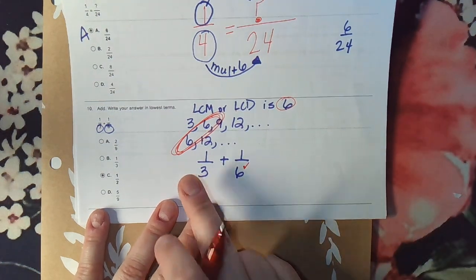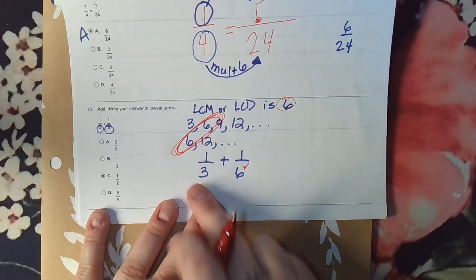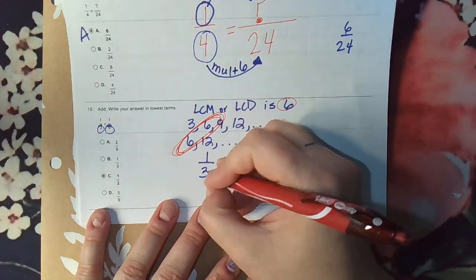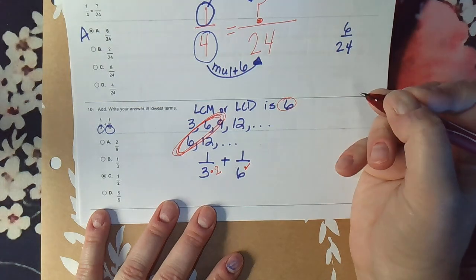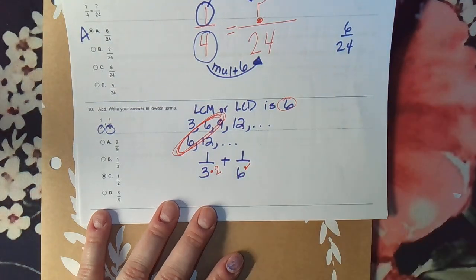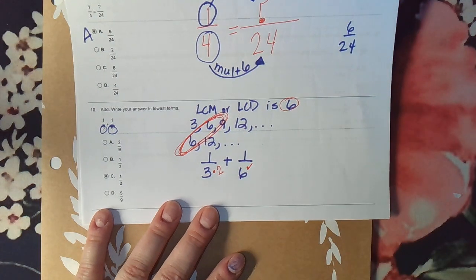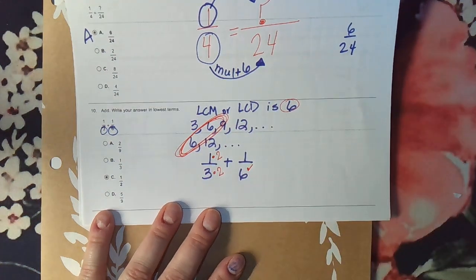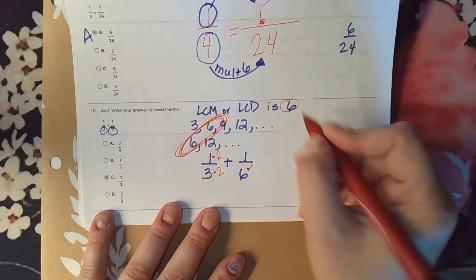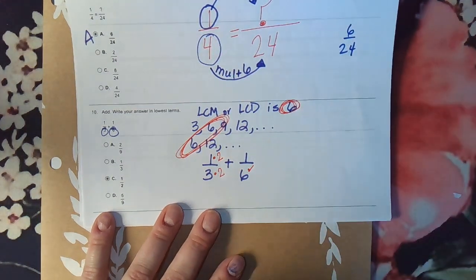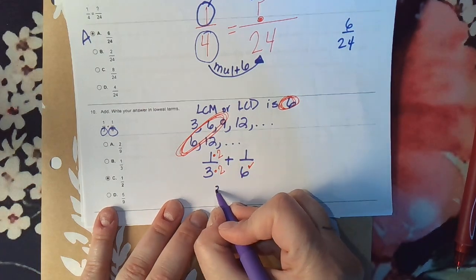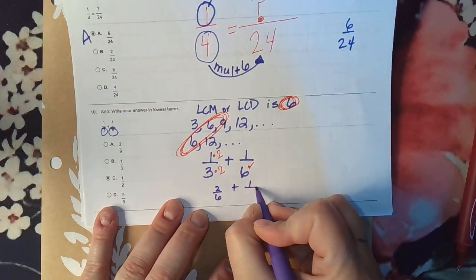On the left, what do I have to multiply by to get a 6 on the bottom? 3 times 2 gives you 6. We have to do that to the top and the bottom. So when I multiply this, it gives me 2 over 6 plus 1 over 6.